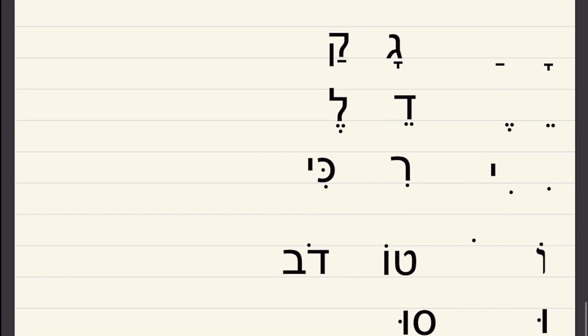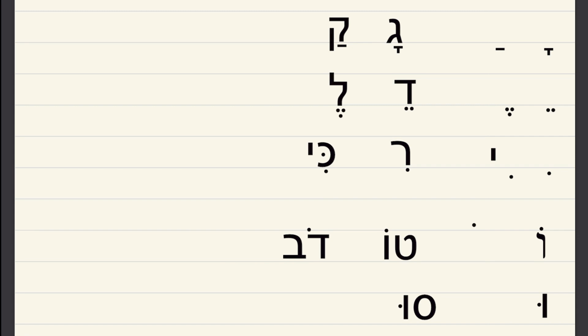The next one we have is the letter Vav with a dot above the Vav, or just the dot between two letters. That'll be the sound O. Here, for example, you have tet with vav and a dot above the vav. That will be to. And here you have dalet and a dot between them and a vet. This will be dov, which, by the way, means bear in Hebrew.